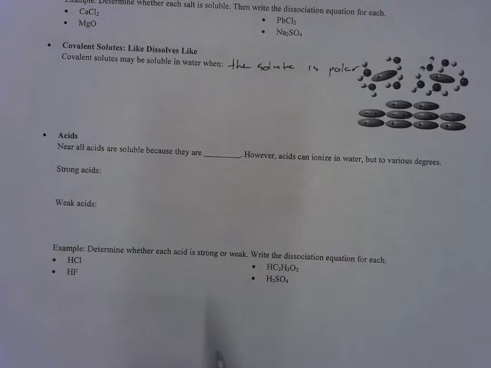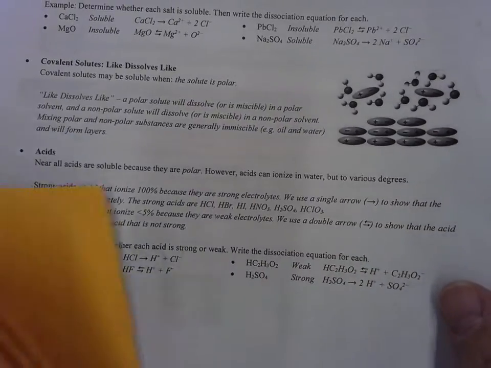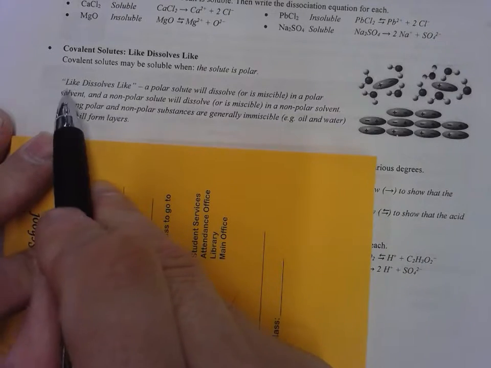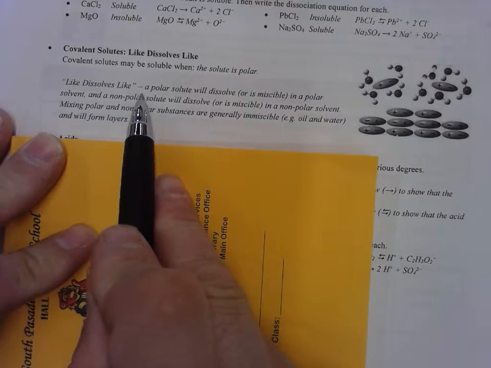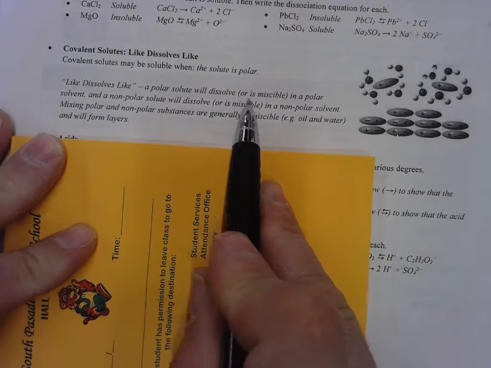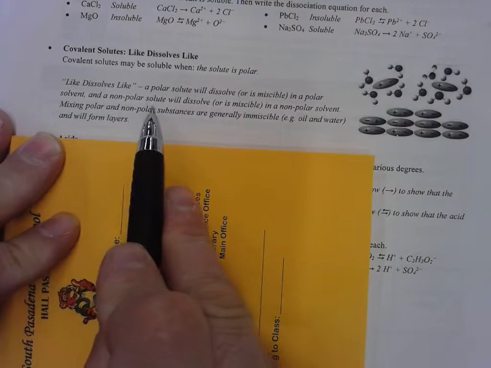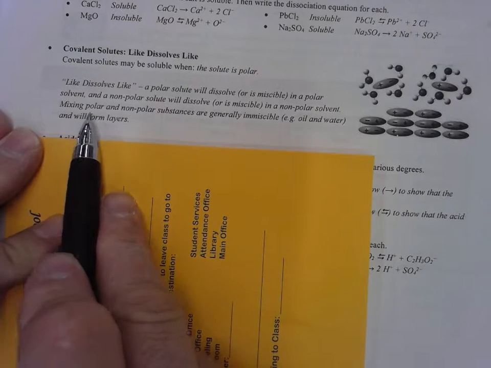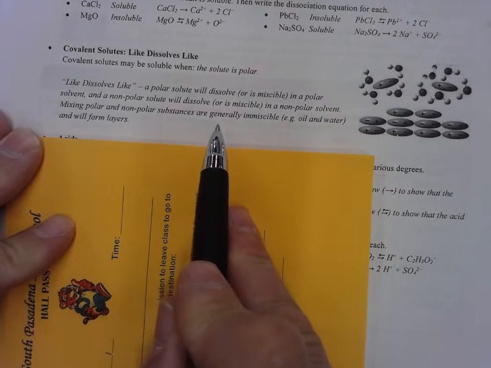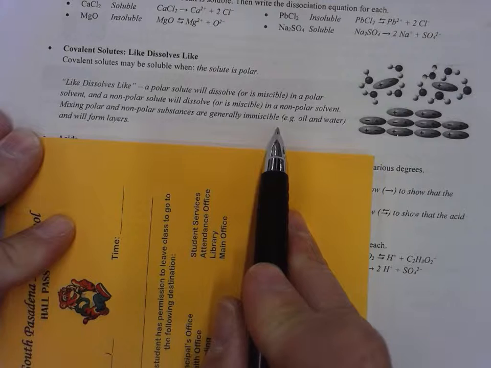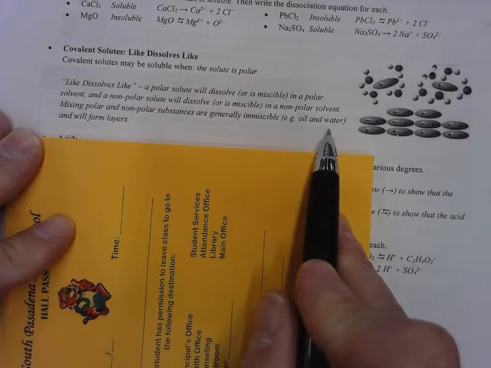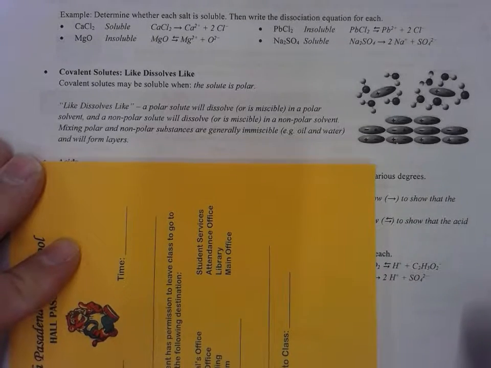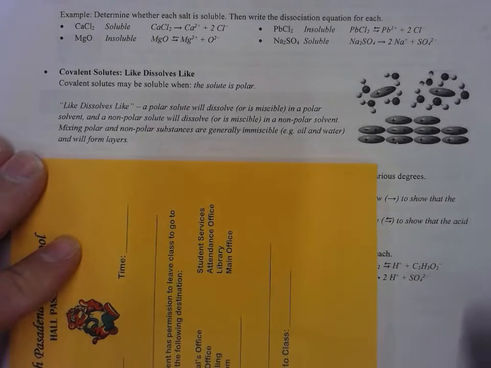I'm going to go ahead and write this paragraph here, and then I'll read it out to you, and then I'll put it on the screen for you. Like dissolves like. A polar solute will dissolve in a polar solvent, and a nonpolar solute will dissolve in a nonpolar solvent. Mixing polar and nonpolar substances are generally immiscible. In other words, they don't dissolve. For example, oil and water, and will form layers. I'll put that whole thing up on the screen for you so that you can copy it.